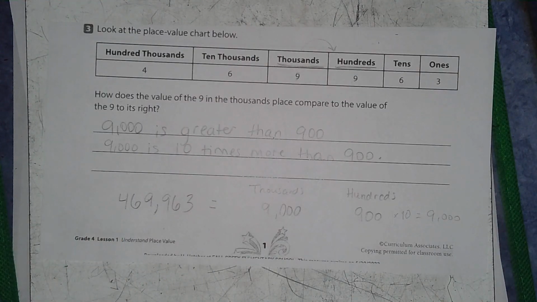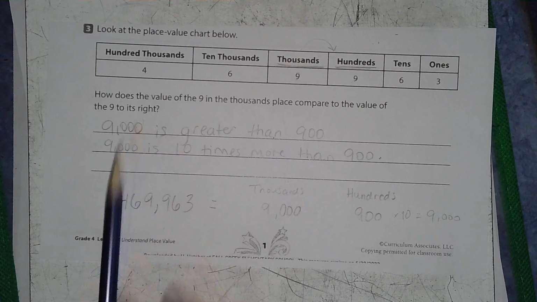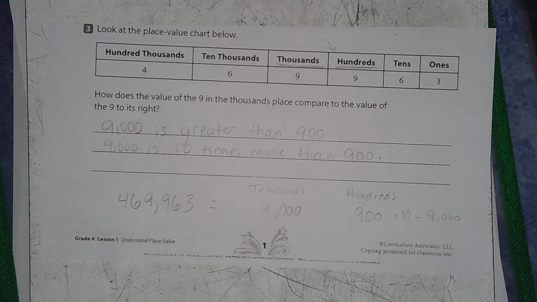So my answer would be the 9 in the thousands place is greater than the 9 to its right when multiplied by 10.